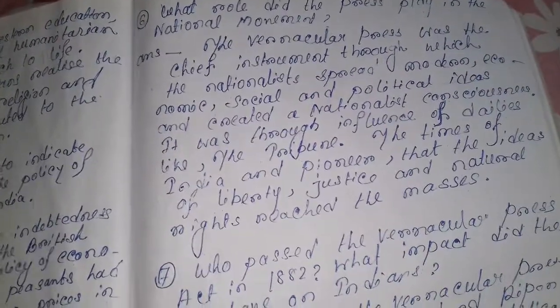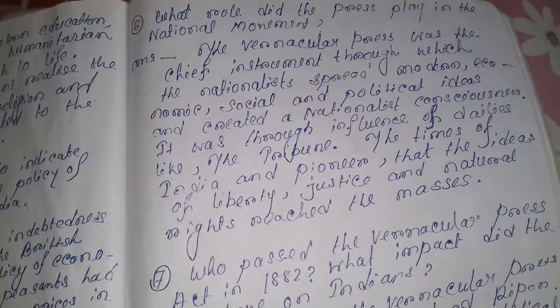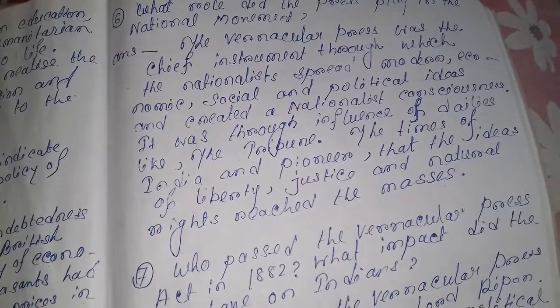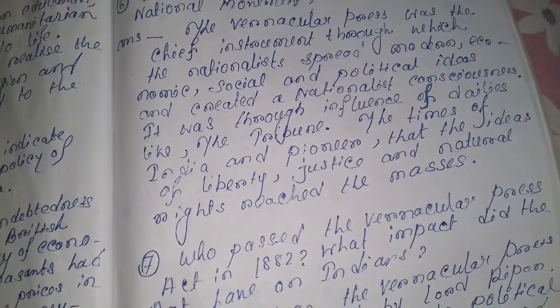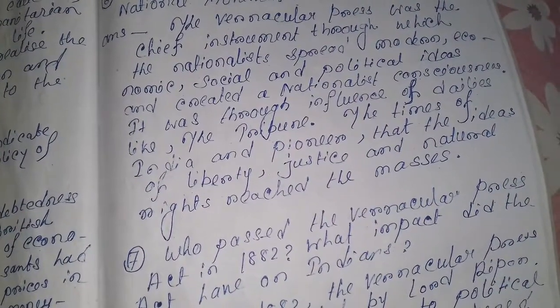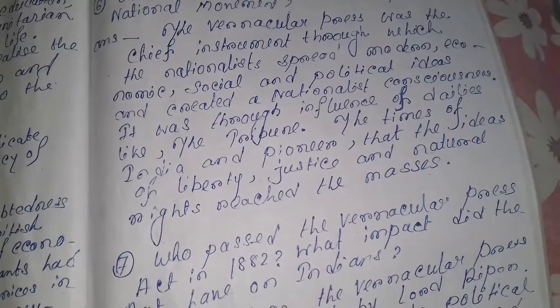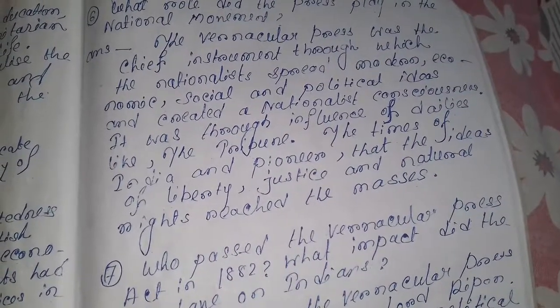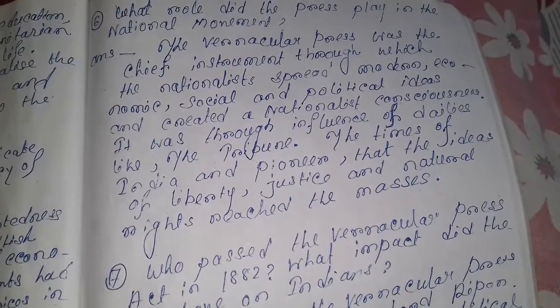Number 6. What role did the press play in the national movement? The vernacular press was the chief instrument through which the nationalists spread modern economic, social and political ideas and created a nationalist consciousness. It was through the influence of dailies like the Tribune, the Times of India and the Pioneer that the ideas of liberty, justice and natural rights reached the masses.